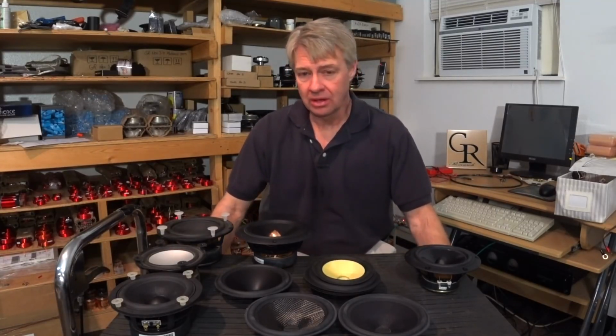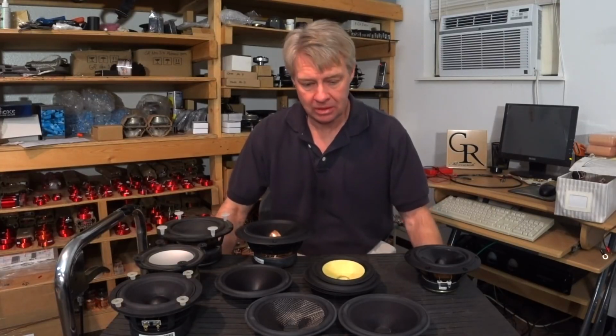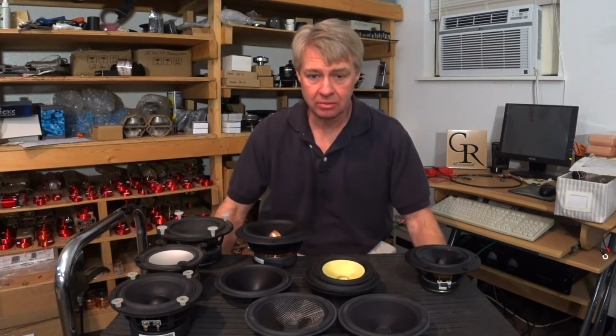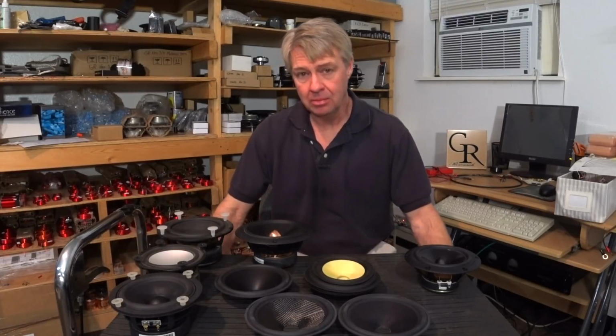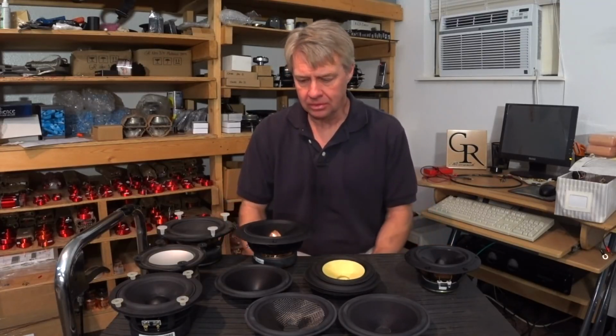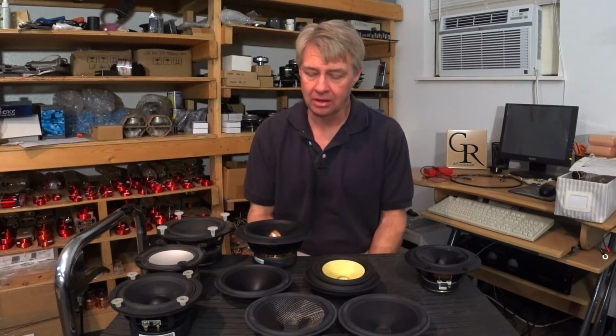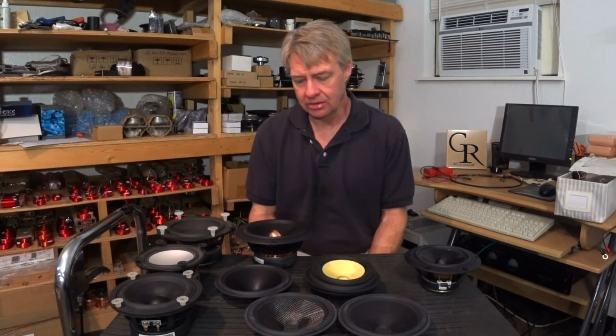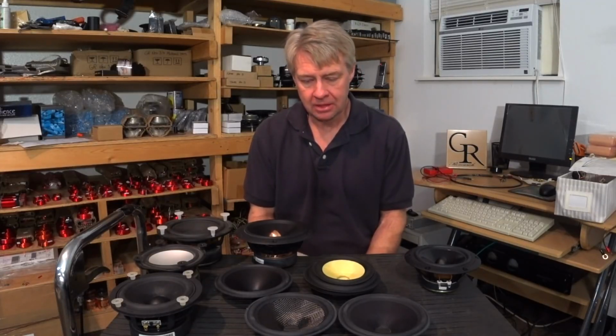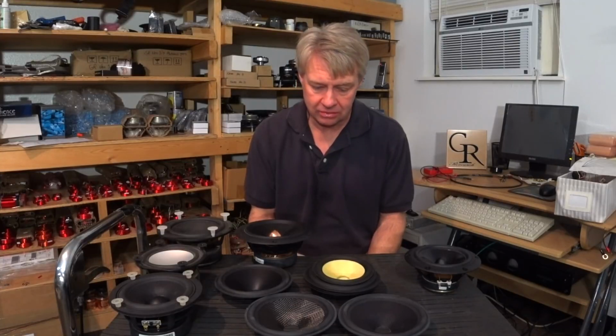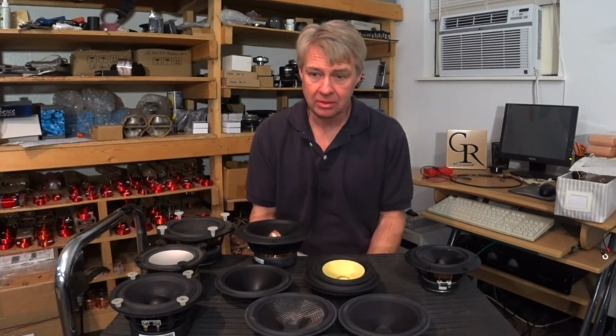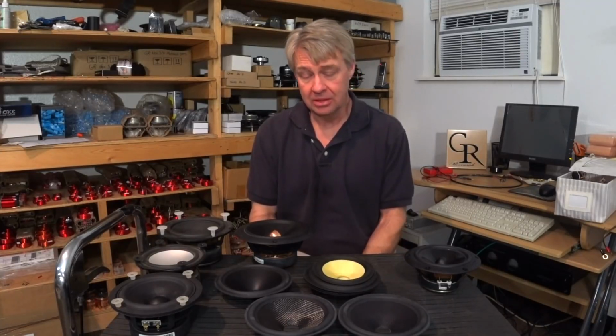If you're starting out and you've never really done loudspeaker design before, you're a rookie at it, look at paper cone based drivers. They're going to be free of a lot of those problems. They're going to be a lot easier for you to design crossovers and filters for. And again, if you're a first timer trying to figure out how to design a crossover, I'm going to tell you right now, if you don't have the tools to do it with, it's going to be tough.